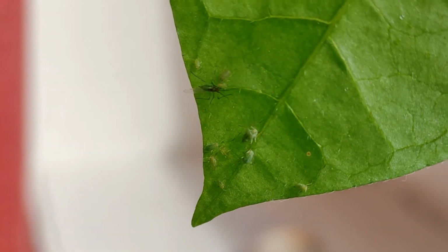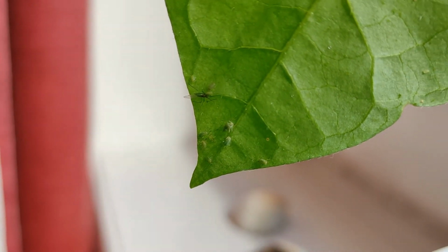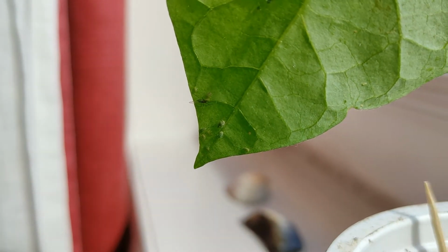Firstly, aphids. Aphids are one of the most common pests worldwide, and you will see them as little green insects on your plants. So I'll use this plant as an example because it's full of aphids.